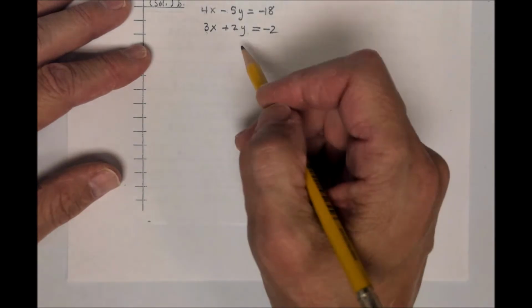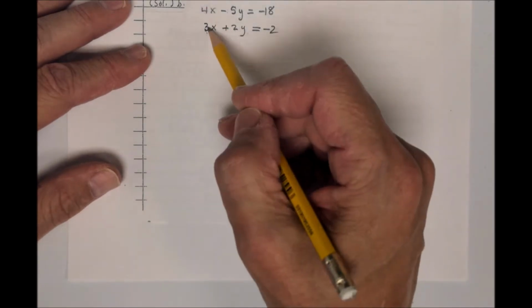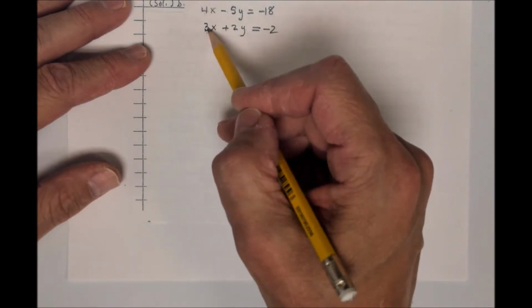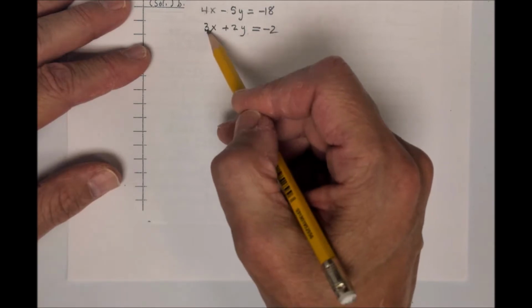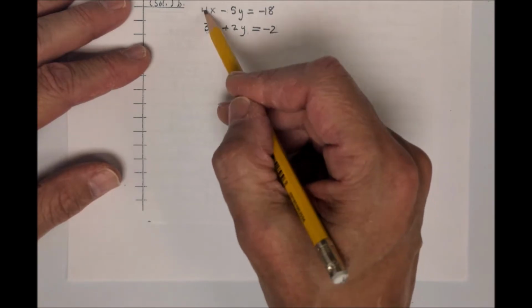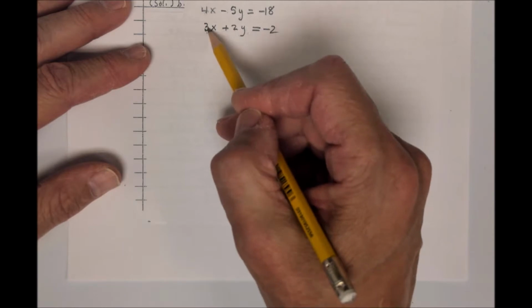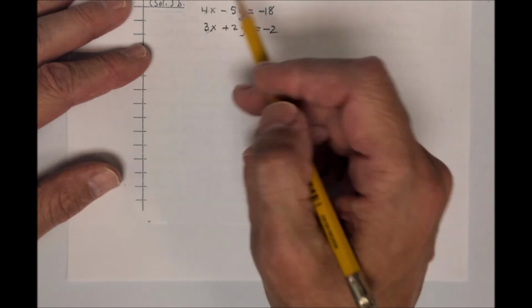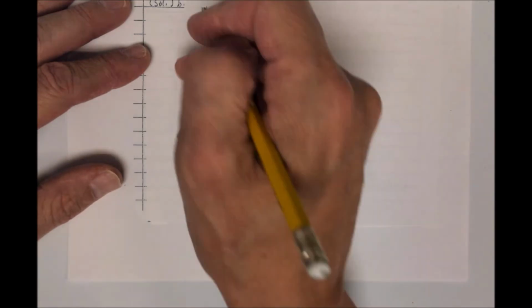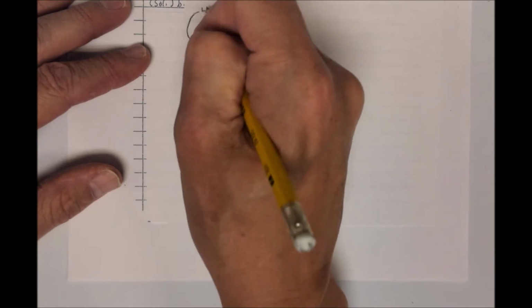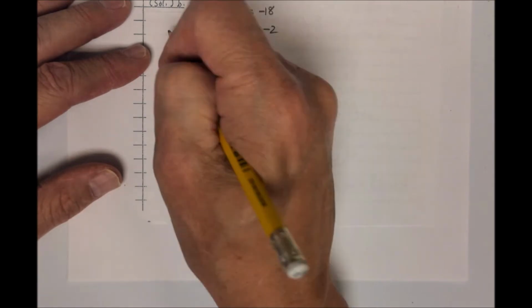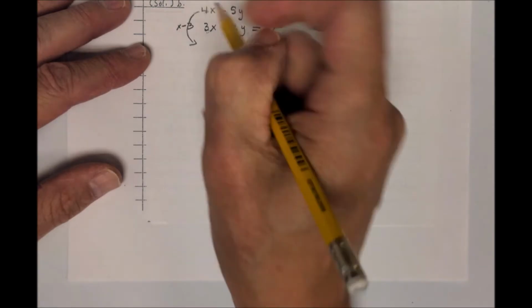Now to do that, one of these has to be positive and one of these has to be negative. And my least common multiple for 4 and 3 is 12. So I either need this to be a negative 12 or this to be a negative 12. I'm going to just do the top one. I'm going to make the top one a negative 12. And to do that, what times 4 is negative 12? Well, it'd be negative 3. So I'm going to multiply negative 3.